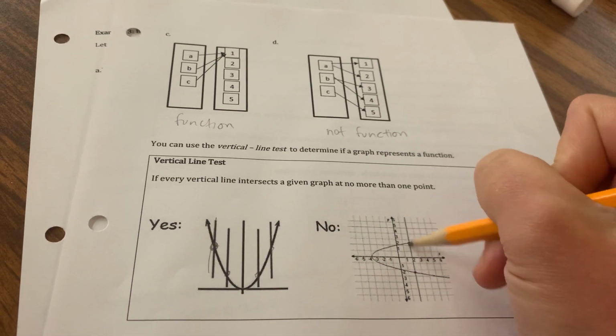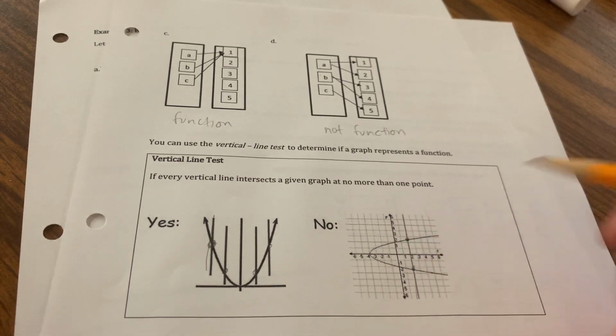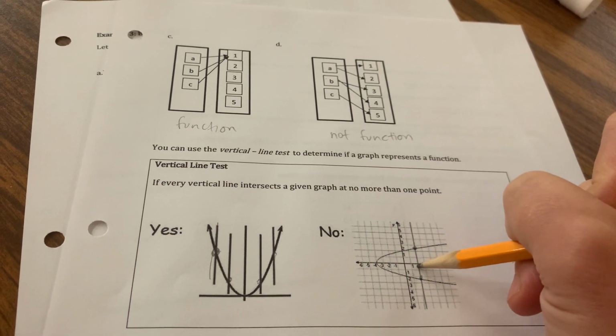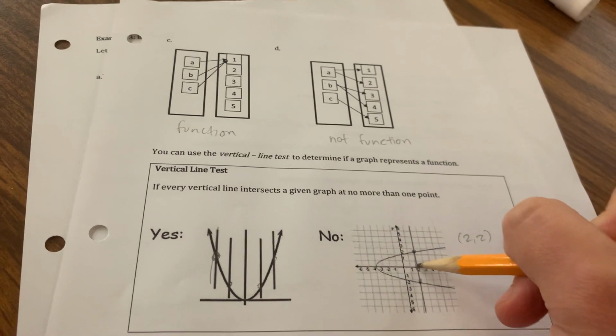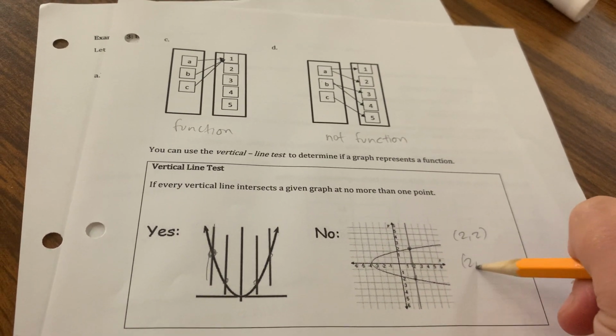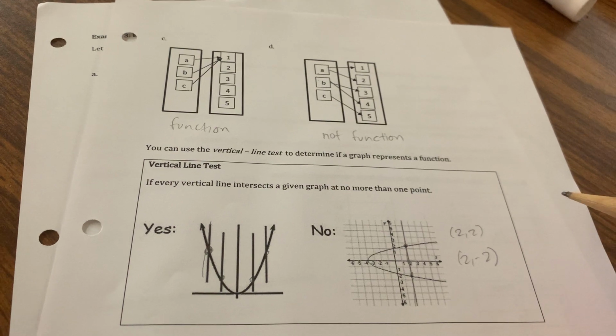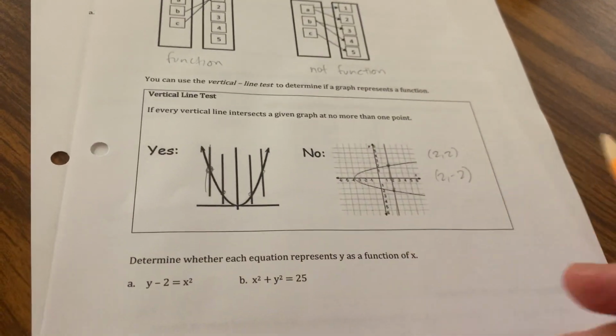Here, if I use the vertical line test and I get 2 outputs, that means it's not a function. You're telling me 2 goes to 2, and then you're telling me 2 goes to -2. That's not possible, so it's just not a function.